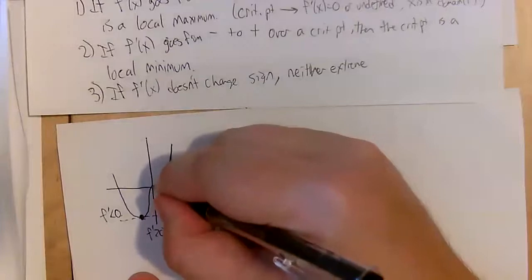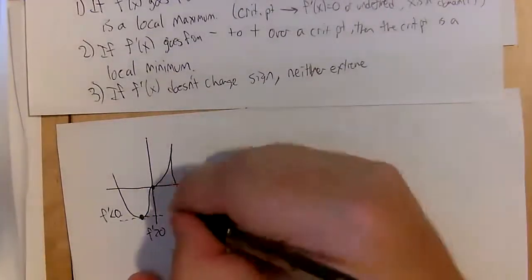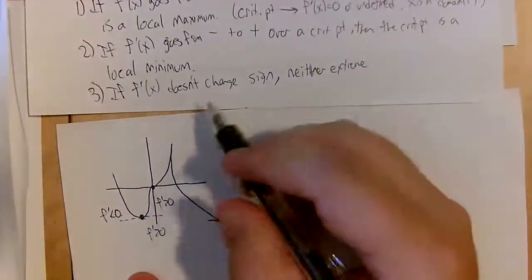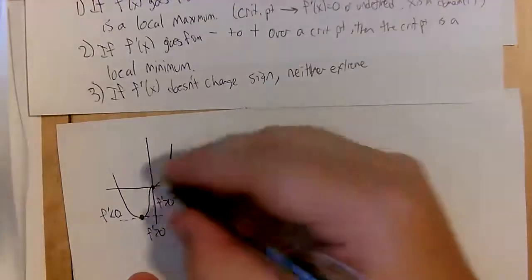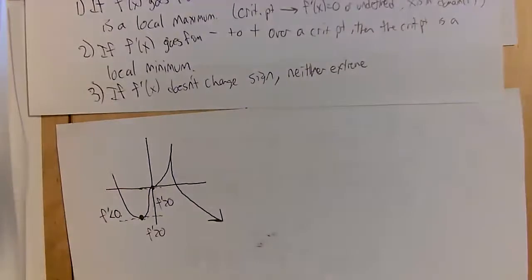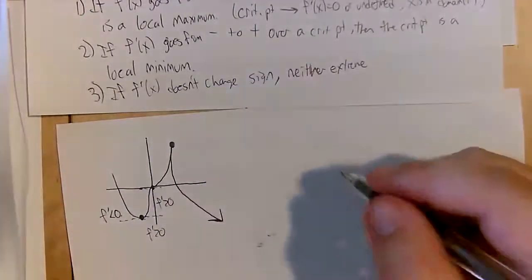This is an example of case 3. We're going from increasing, and then in the next leg of the function, we're still increasing. So we don't change sign over this critical point, even though we are flat for a moment. So it's not going to be a minimum or a maximum. And then finally, we have a critical point right here.